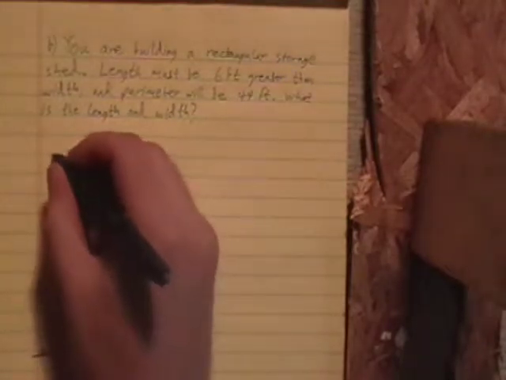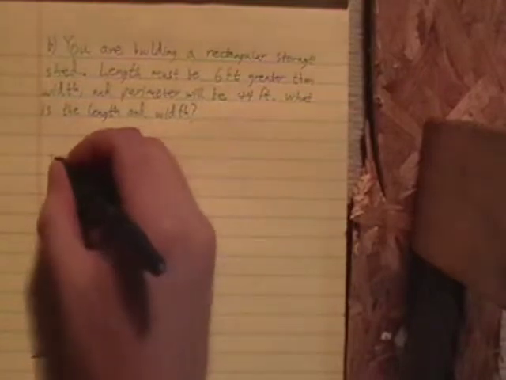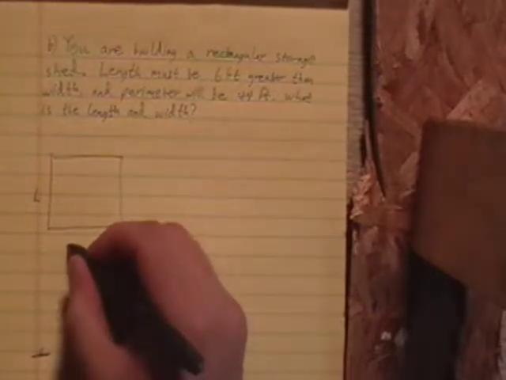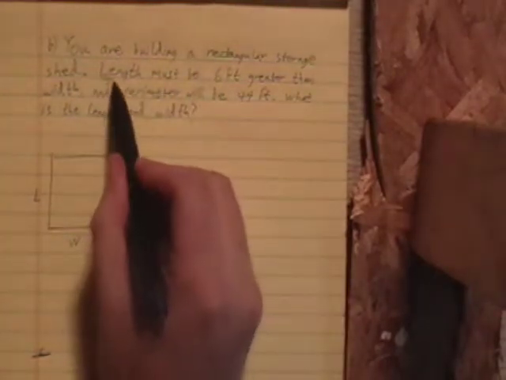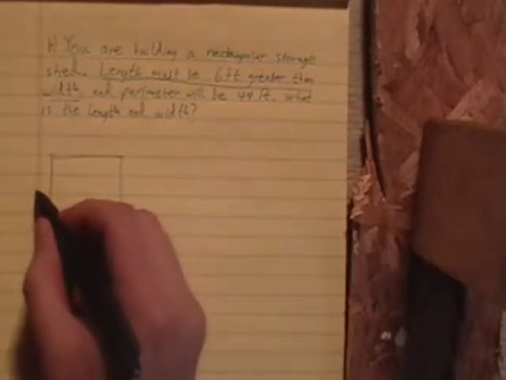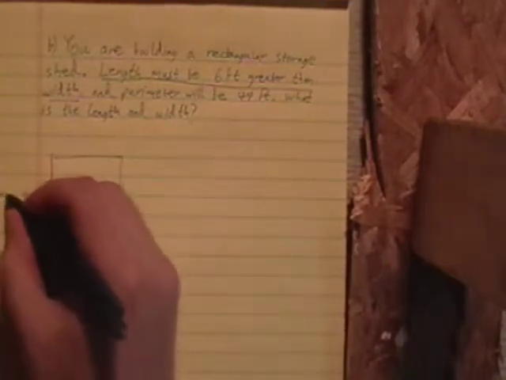Okay, so here's our storage shed. Draw a little picture. And we'll call this the length, and we'll call this the width. Now, there's a key thing here. It says length must be 6 feet greater than width. So instead of using length, I could represent that as width plus 6.